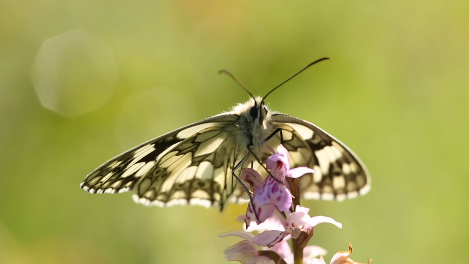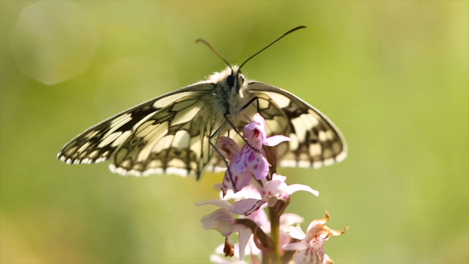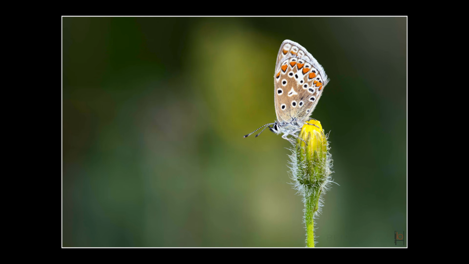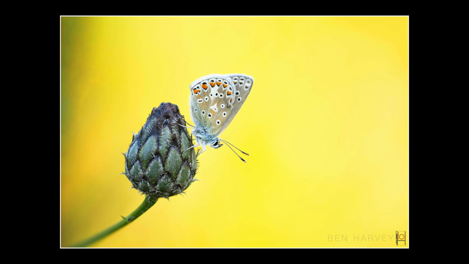In that video I captured some butterflies at my local nature reserve, but the best results I actually captured after I published that video. And the difference was focus stacking.